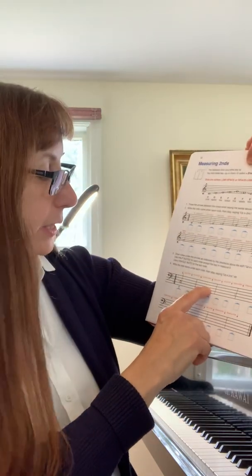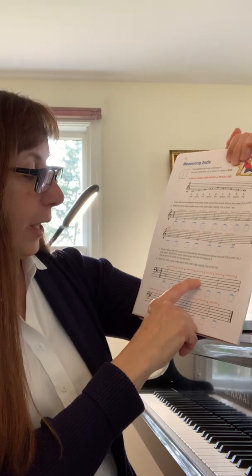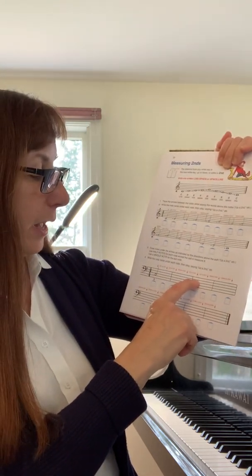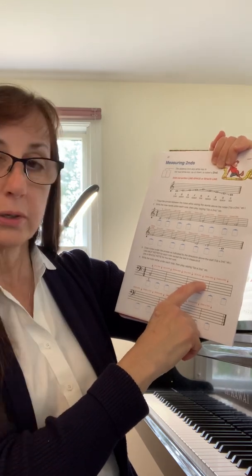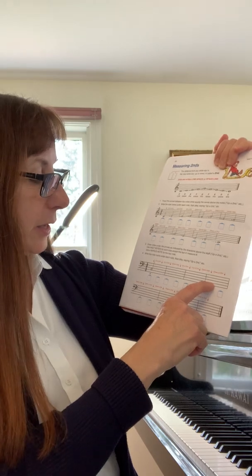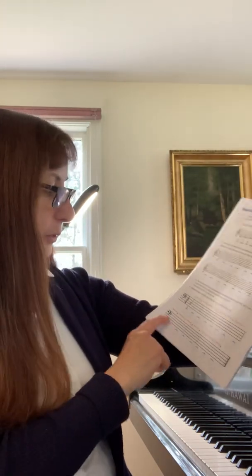So you write another E, and then up a second would be E to F, and then up a second, F to G, and then the same note, another G, and then down a second to E. Okay? So hopefully you did okay on that page, and turn over to page 23.